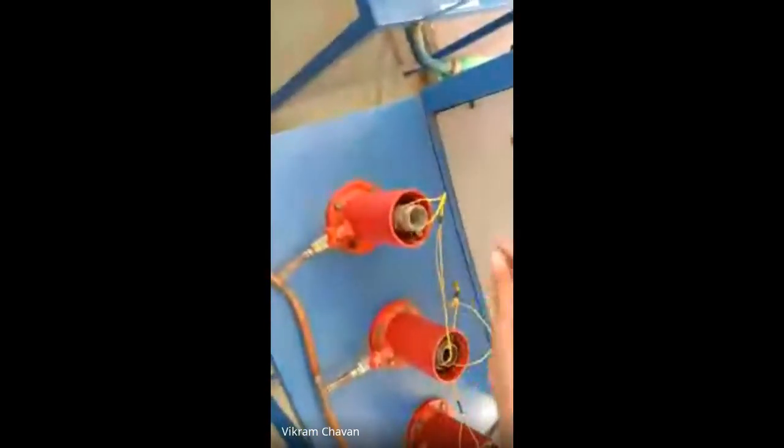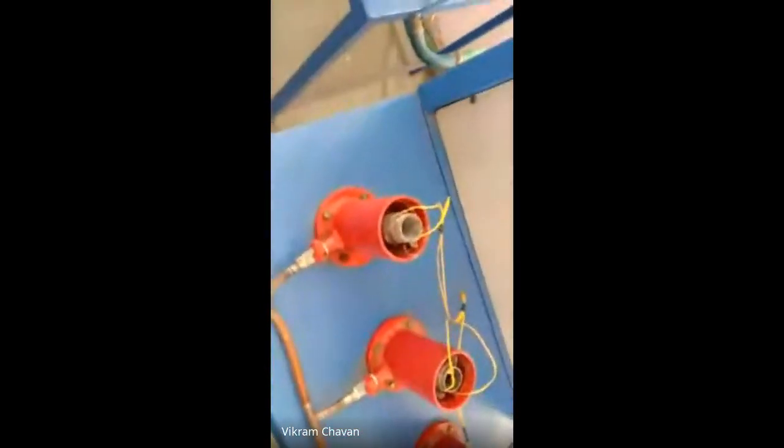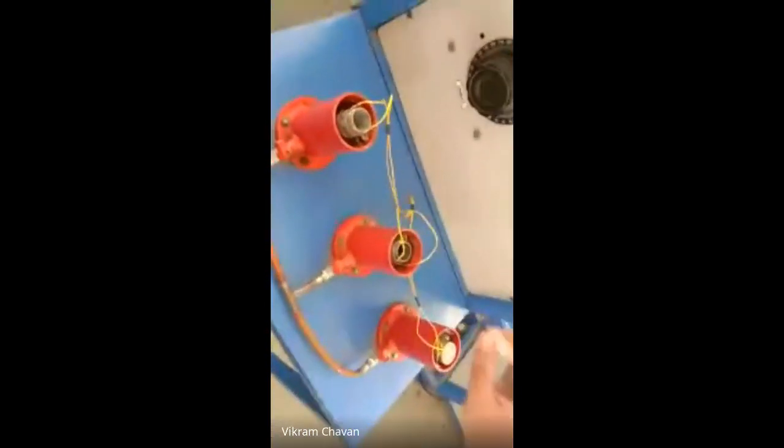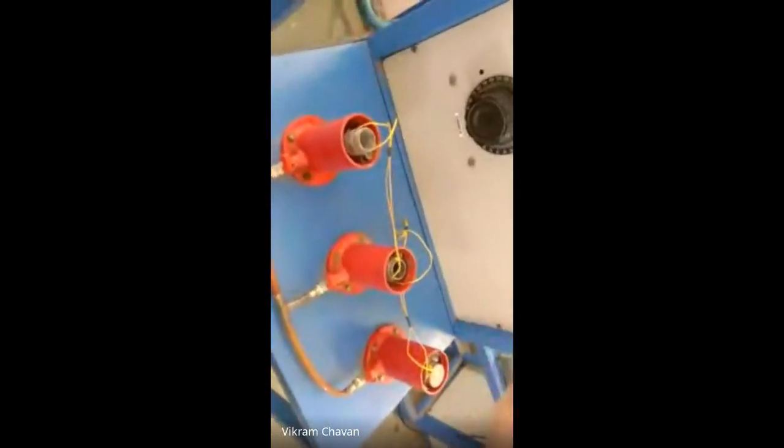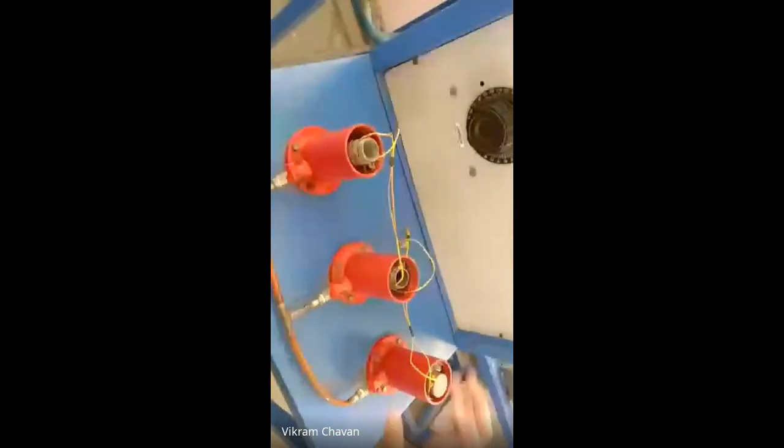And the third thermocouple: in each water bath, water jacket, we have placed one thermocouple. That third thermocouple will measure the temperature of the water present in that jacket. So it is a simple arrangement for the performance purpose.